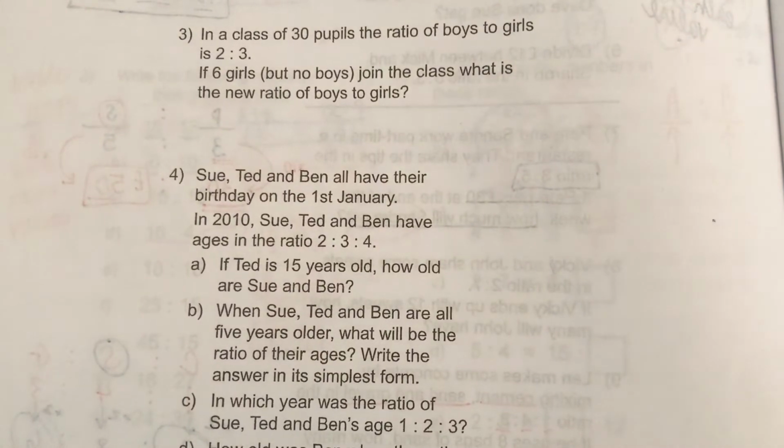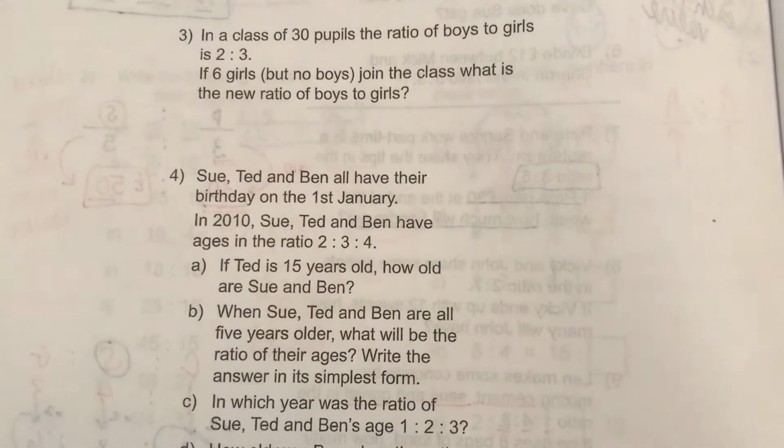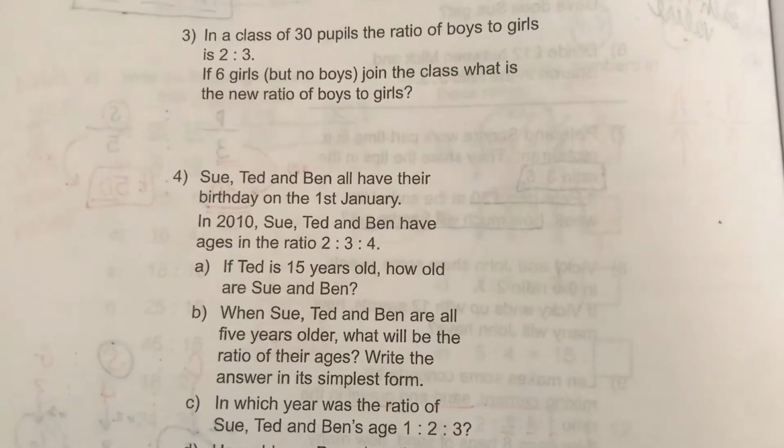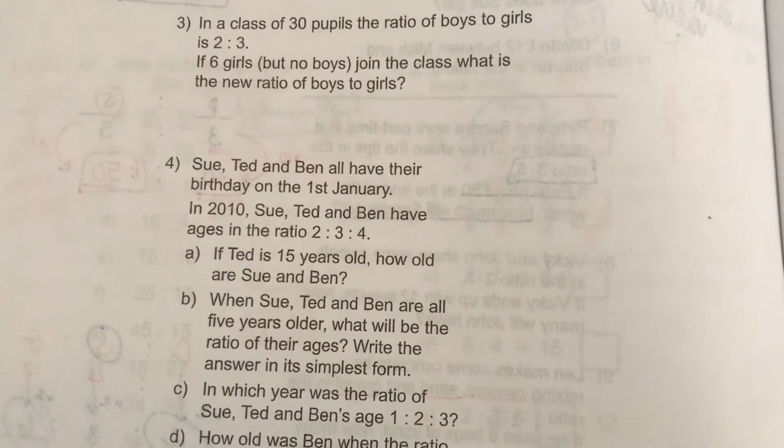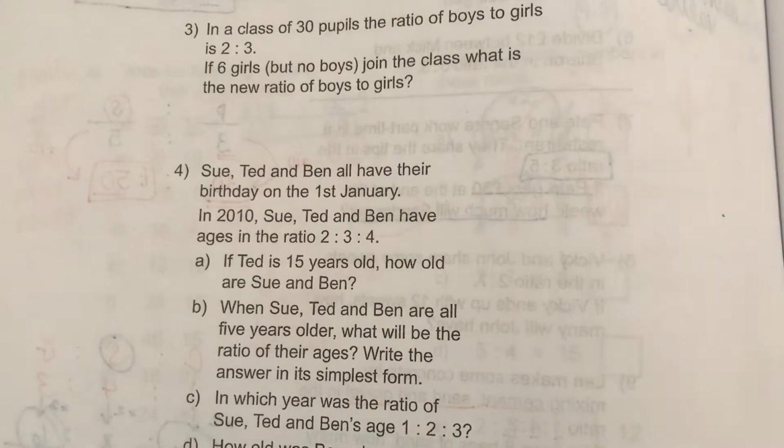I've decided to skip question number 2. I'm actually fine with you skipping that question in your packet. It actually is pretty difficult. But let's take a look at question 3, and then I'll do part of question 4 for you as well.